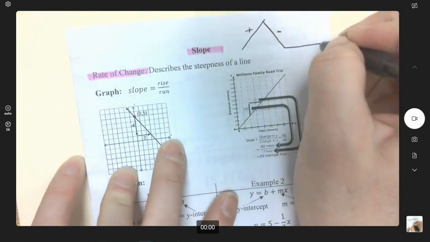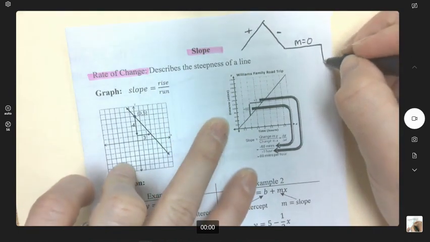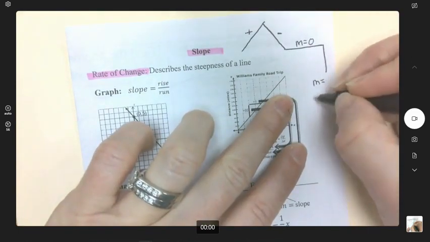This is zero slope, m equals 0. And this is undefined, m equals undefined.